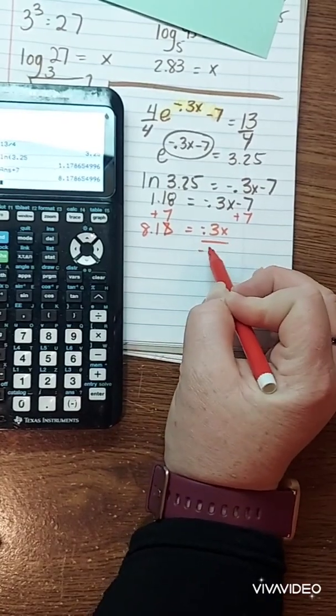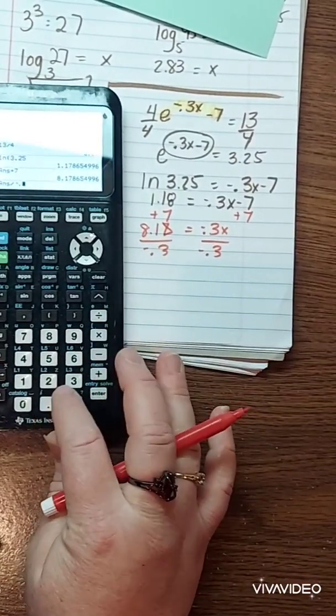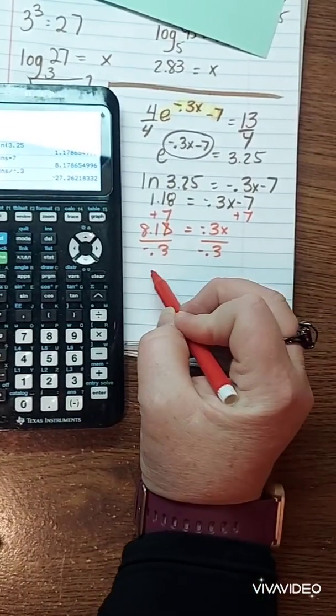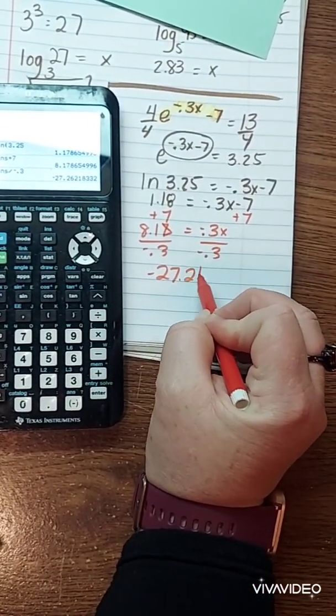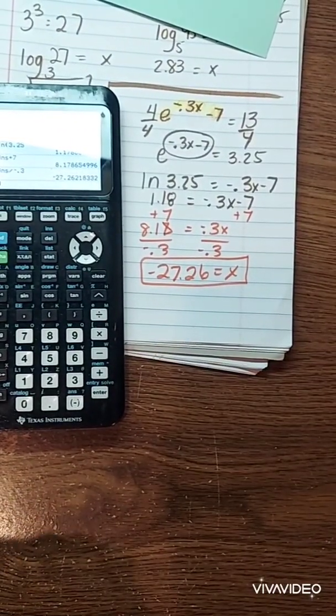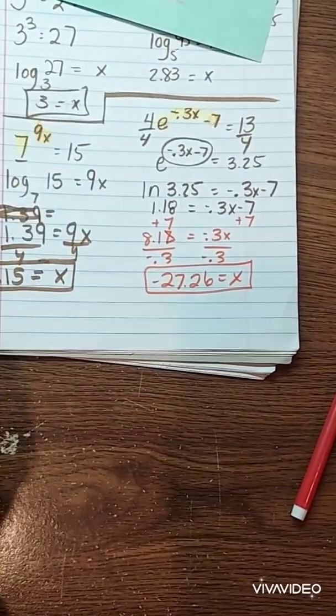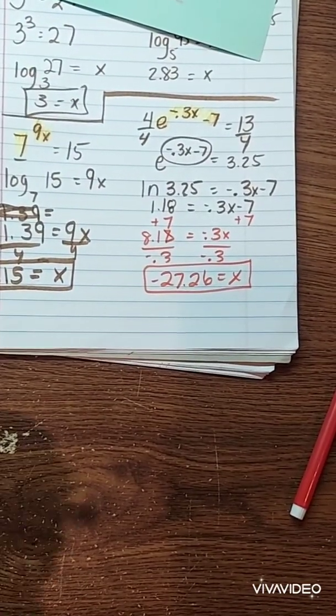And now divide by negative 0.3. Divide by negative 0.3, and I get negative 27.26. And see, you didn't round until you got to the very end, and you didn't even have to really worry about it until the end.